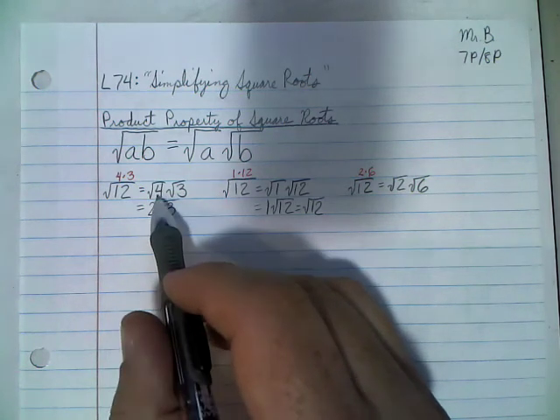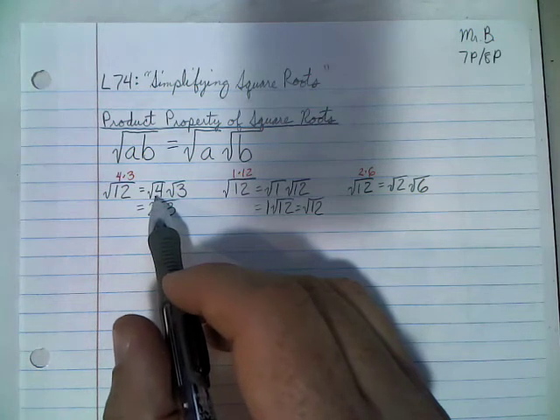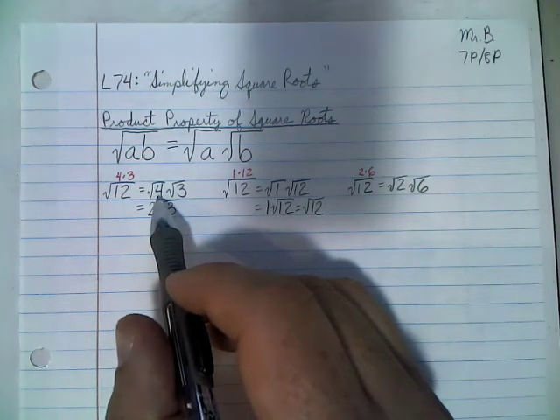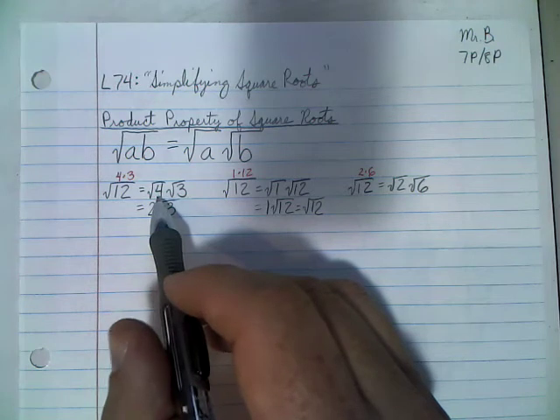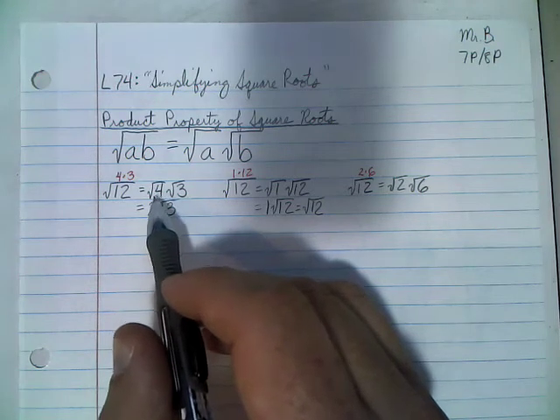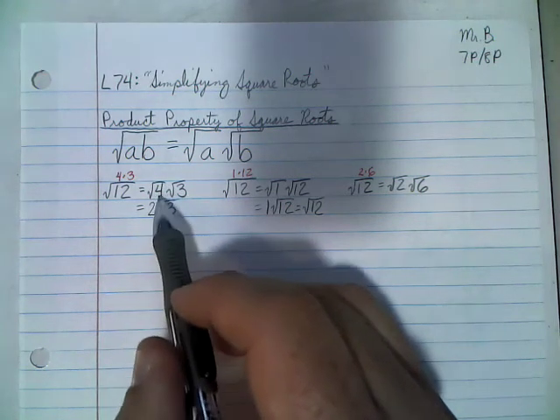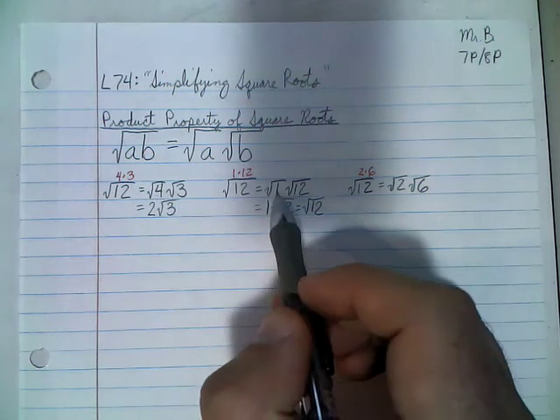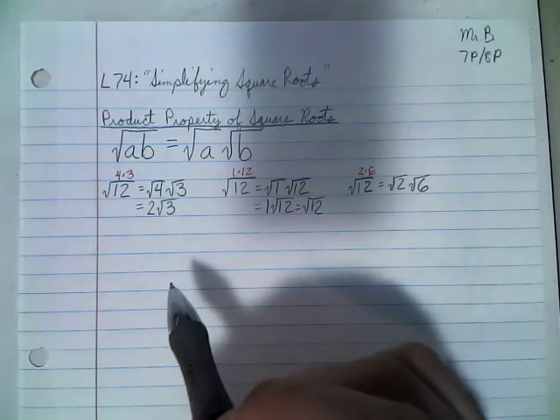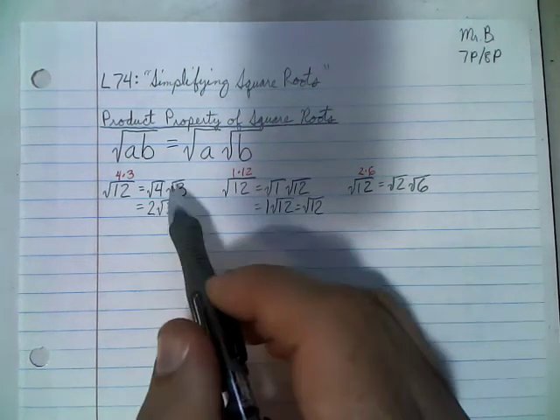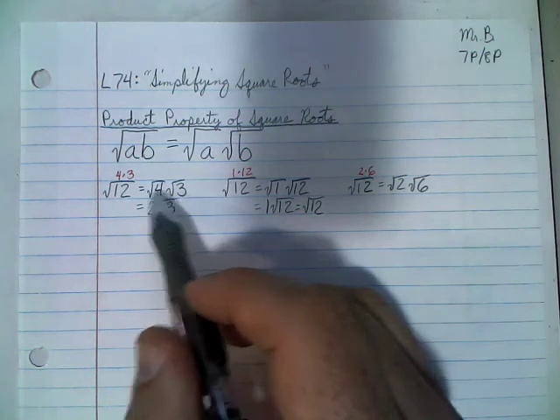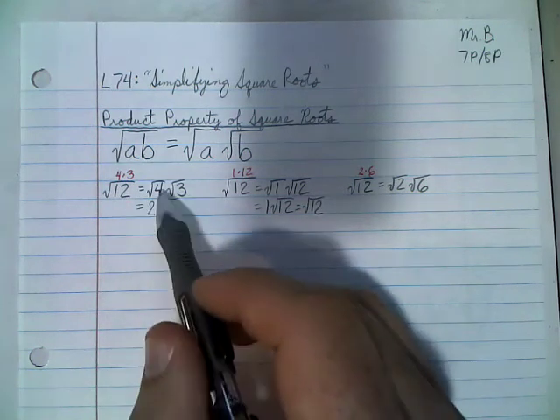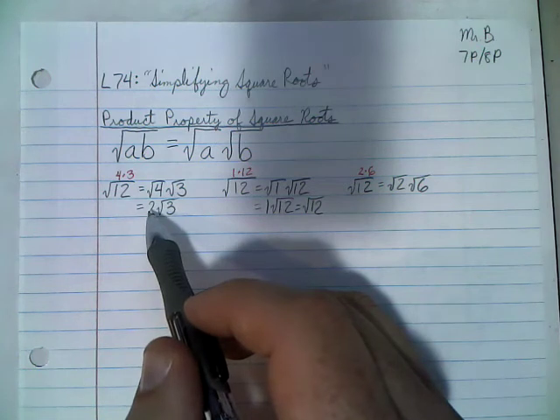The reason why this one worked is because we found a perfect square. So remember, perfect squares are going to have a nice square root. That's why they're called a perfect square. They're the square of something. This is a square root other than 1. So 1s aren't really going to simplify these. But we found a perfect square that goes into 12 that will then simplify when we find its root.